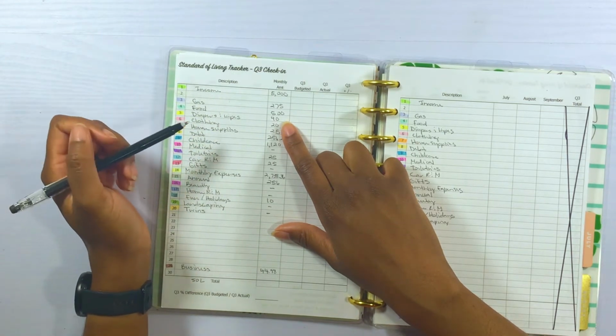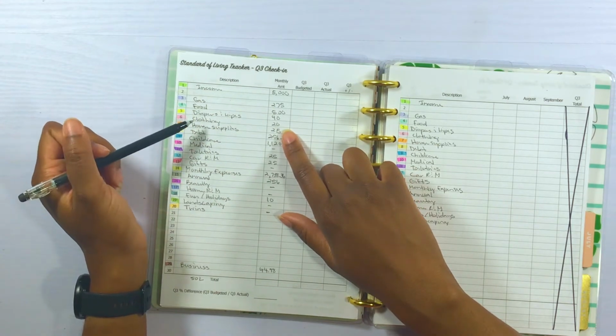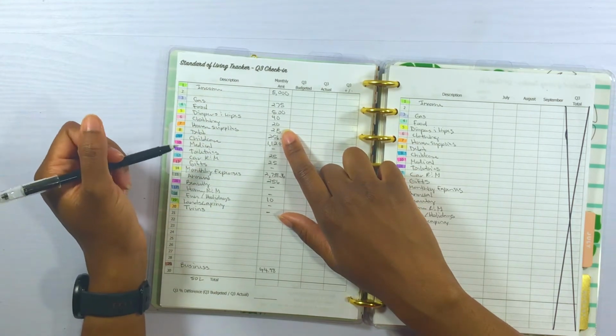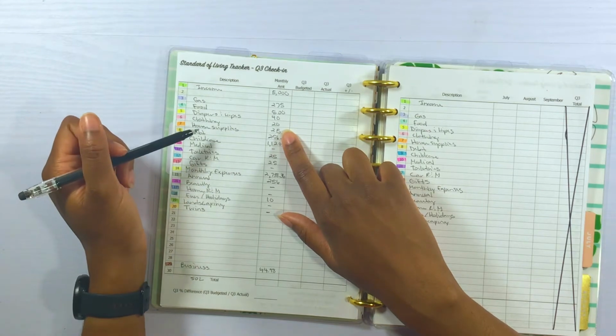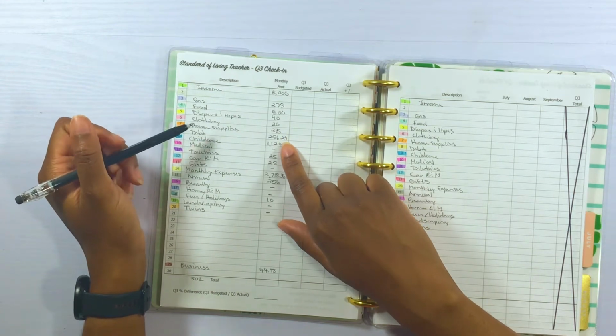Diapers and wipes, $40. We're going to keep that the same. That's what I've been budgeting. Clothing, we've been budgeting $20 a month. That seems to be okay. House supplies, we're budgeting $25 a month.